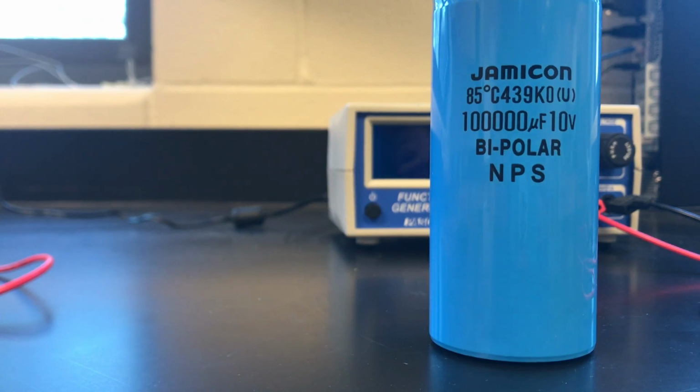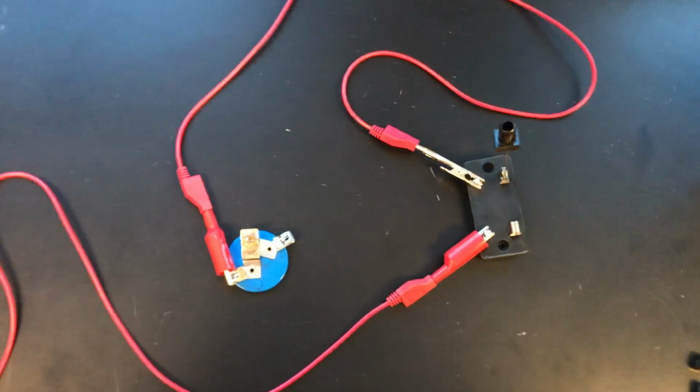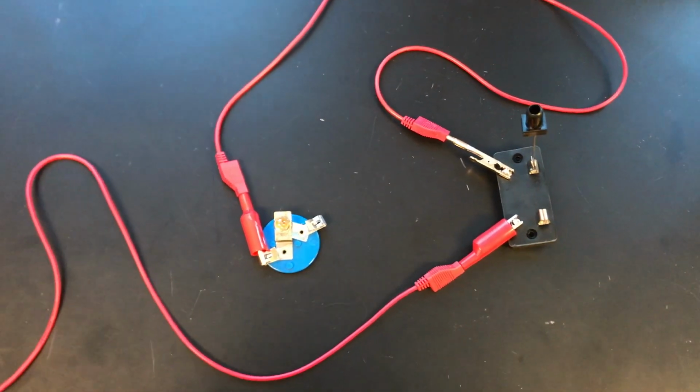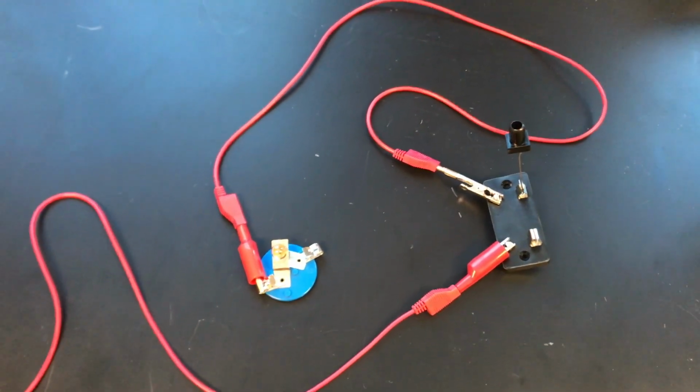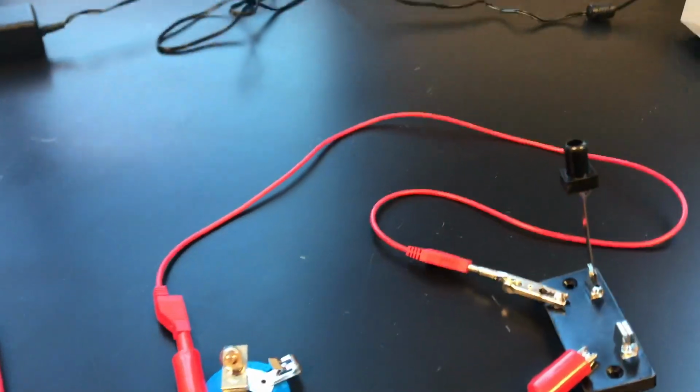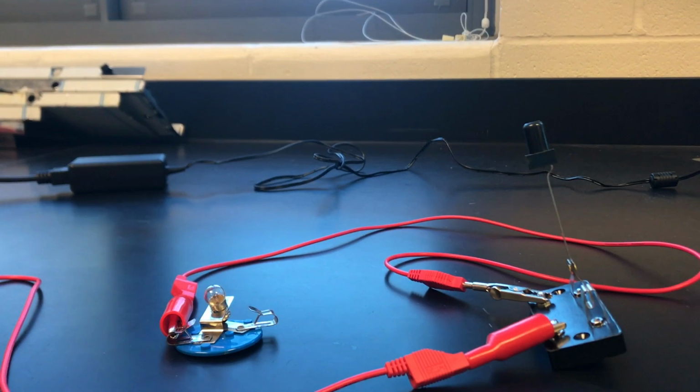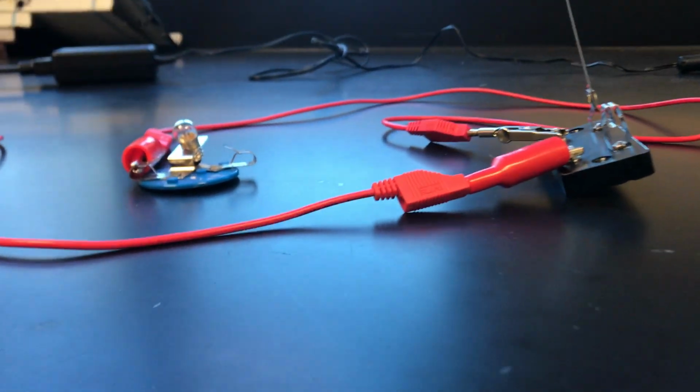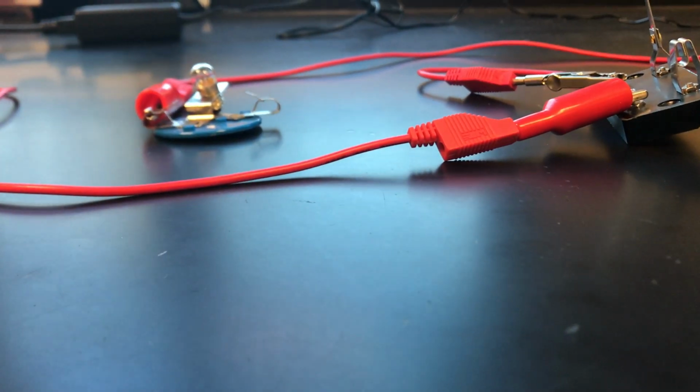In my circuit, I want it to power a switch and a light bulb. So what I'm going to do is I'm going to hook it up, but I'm going to leave the switch unconnected. What this will do is it will let me control when this discharges from the capacitor.